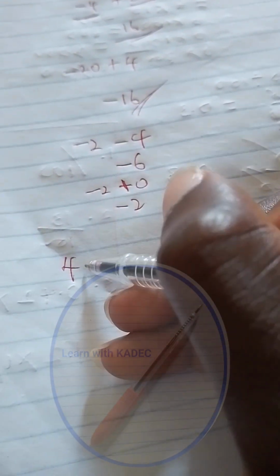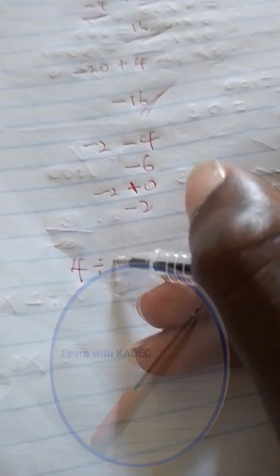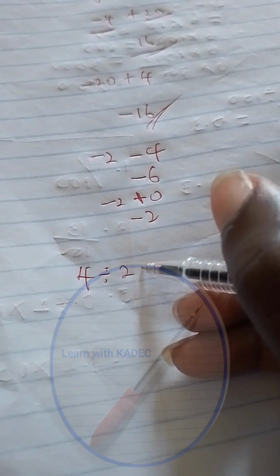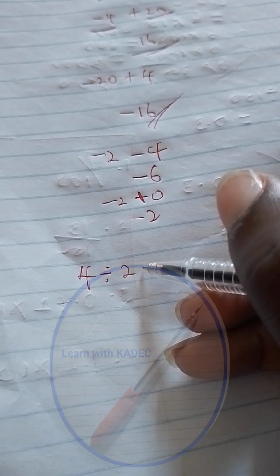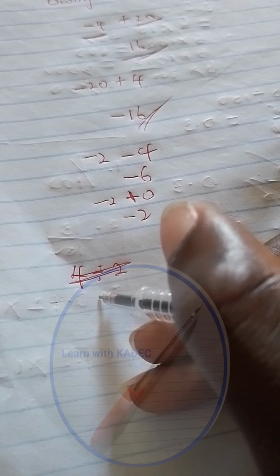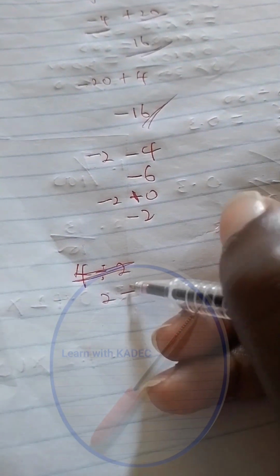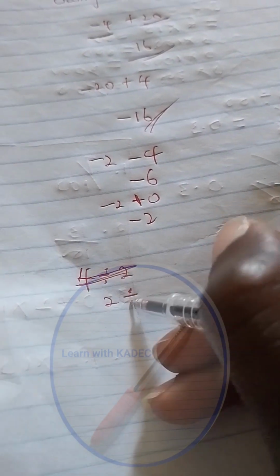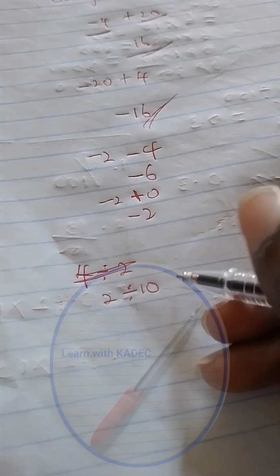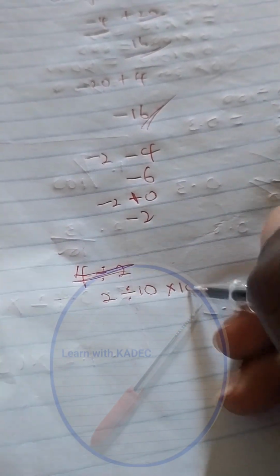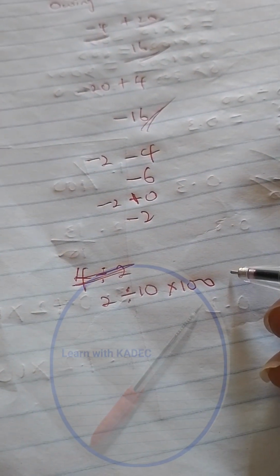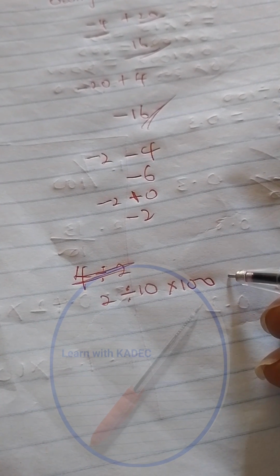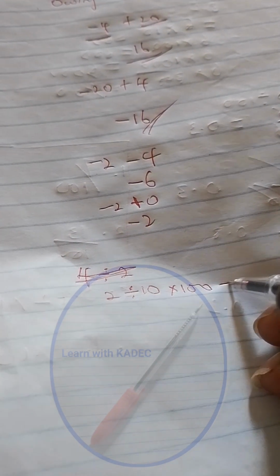Let's now say 4 divided by 2, or rather, let me take something more complex. 2 divided by 10 times 100 minus 120 plus 4.